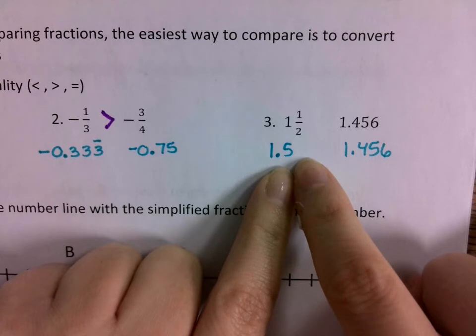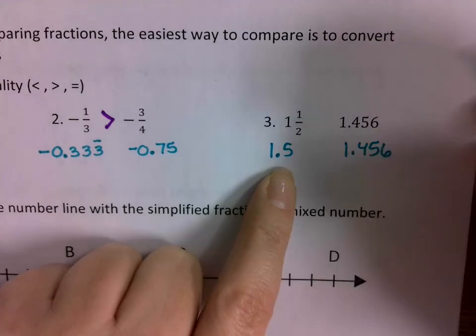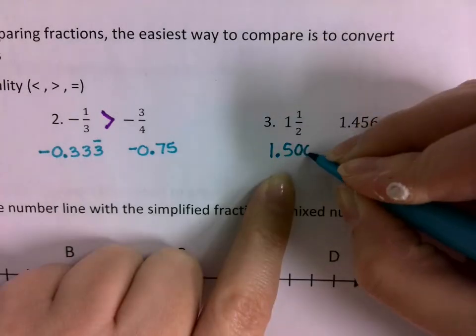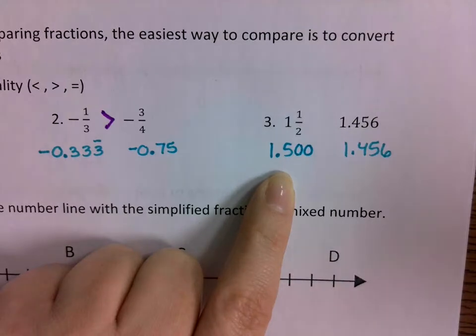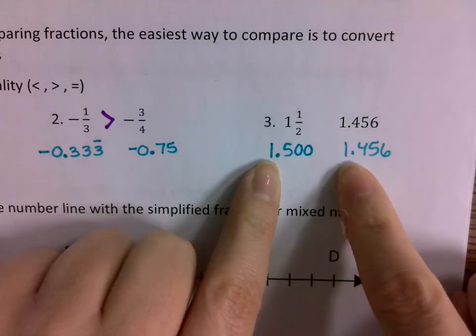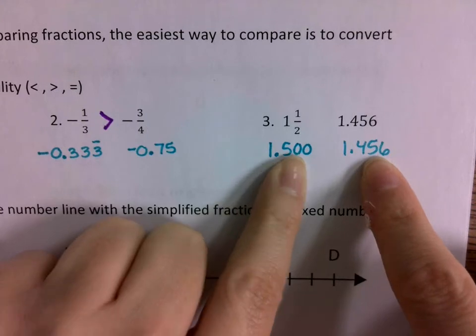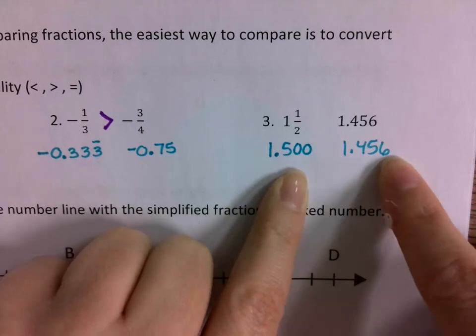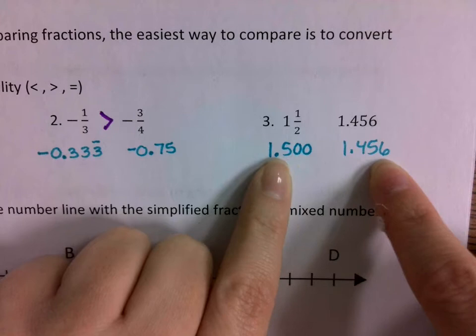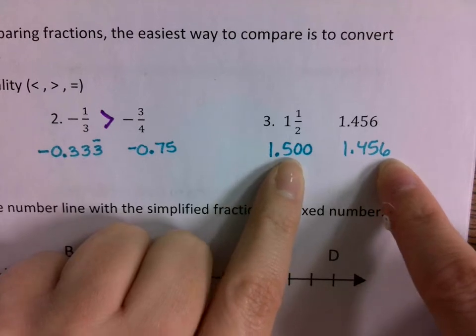0. Very good. We can add as many zeros as we want. It doesn't change it as long as it's in the back. As long as it's behind the decimal in the back, it doesn't matter. So now we're comparing, okay, they both are 1 point something. But this one is 1.500 versus 1.456. Which one is greater? 500, right? So all of these happen to have greater than signs.